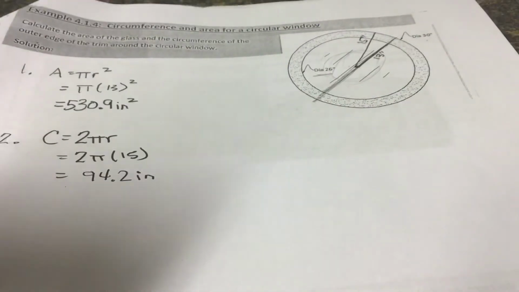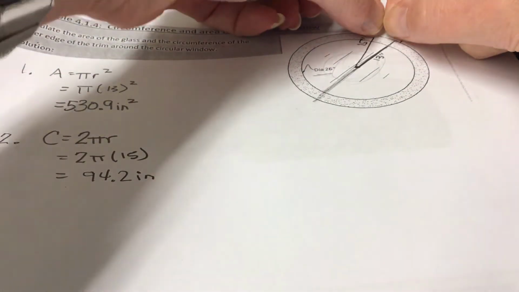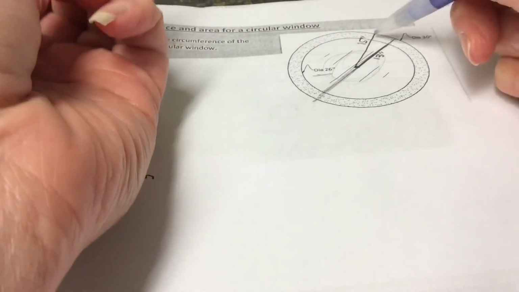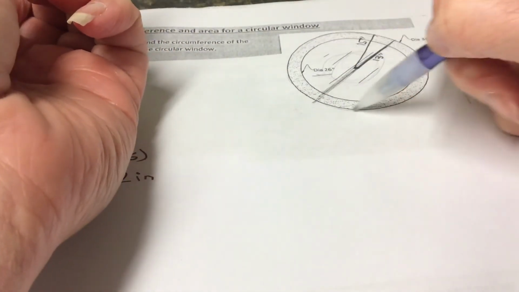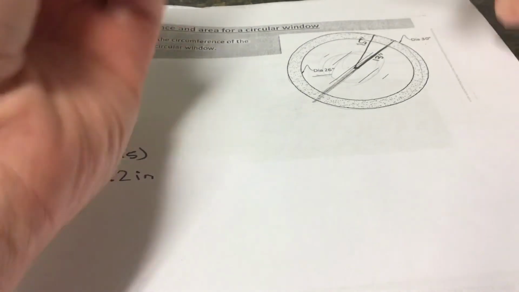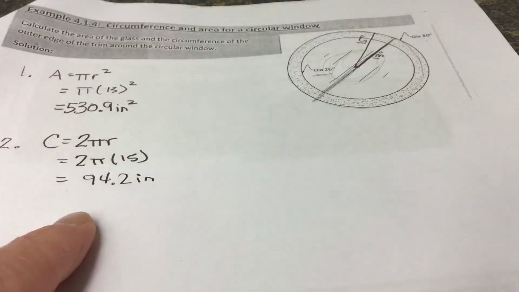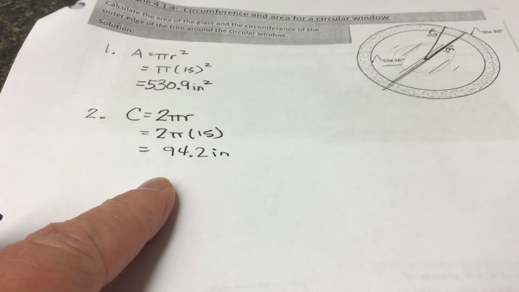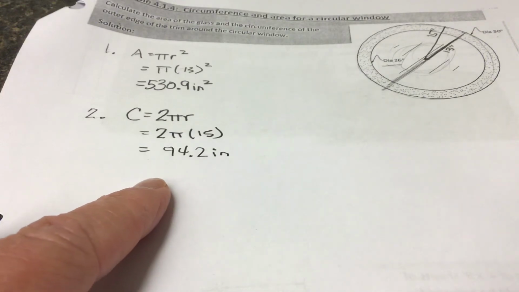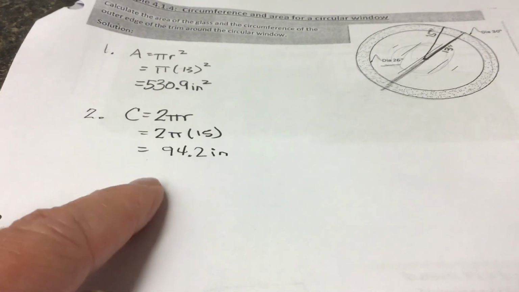If we take that circle and open it up and bend it out flat, that circumference would be a straight line. So our units would just be inches. So if we were putting a molding around this window, we would need 94.2 inches of it.